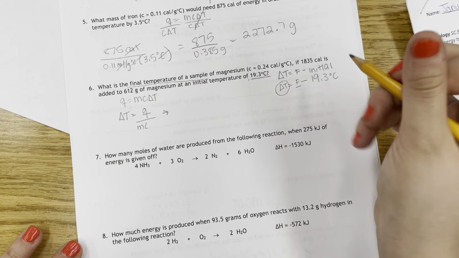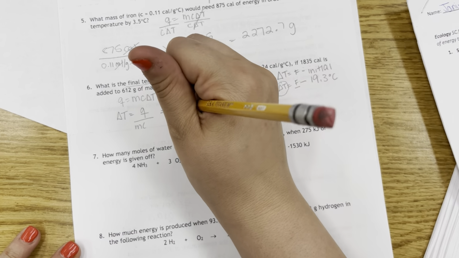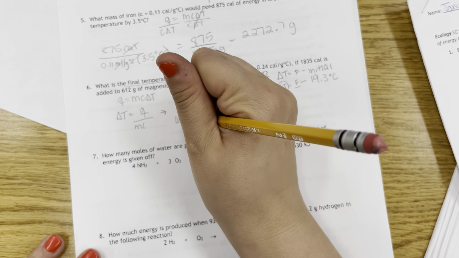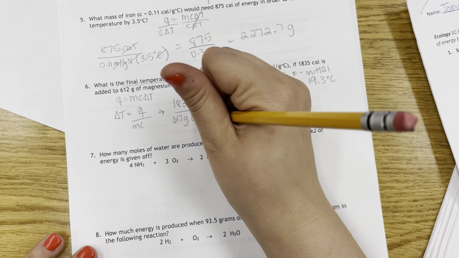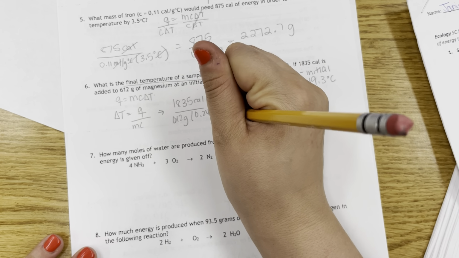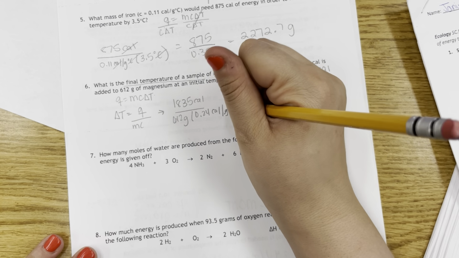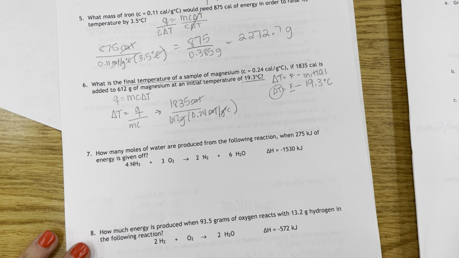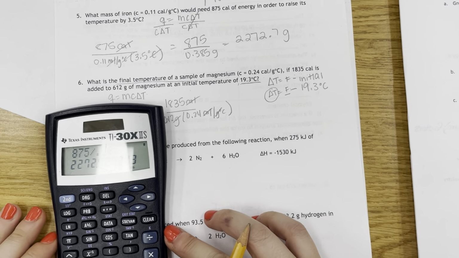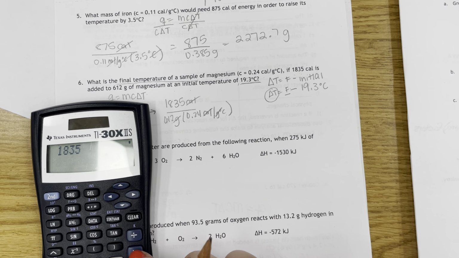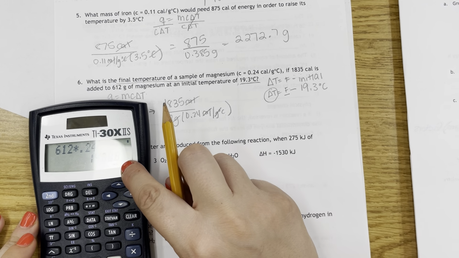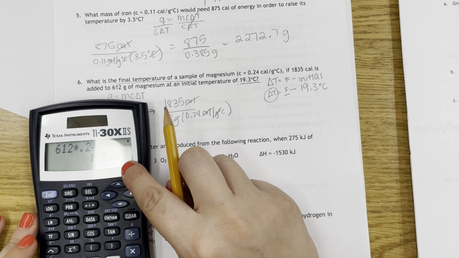So you have Q over mass times specific heat. Okay, so our heat is going to be 1835 calories over our mass is 612, and our specific heat is 0.24 calories over grams Celsius. Cancel out the common units. So you're going to do 612 times 0.24, and that's going to give you 146.88.